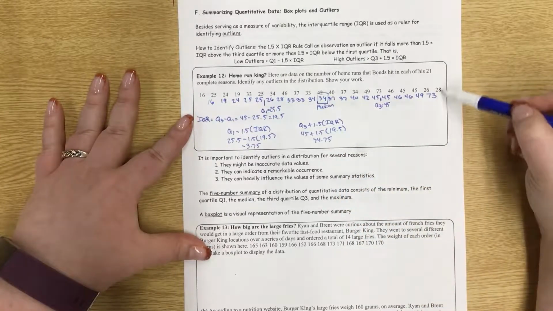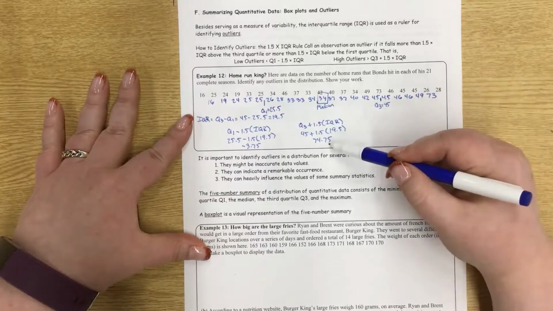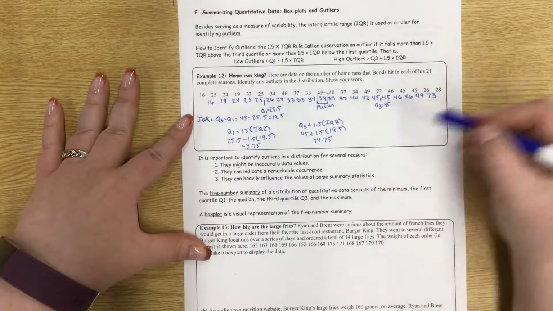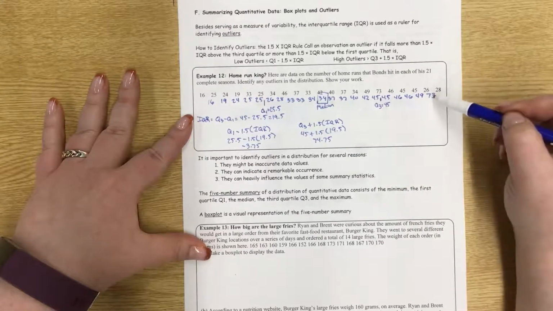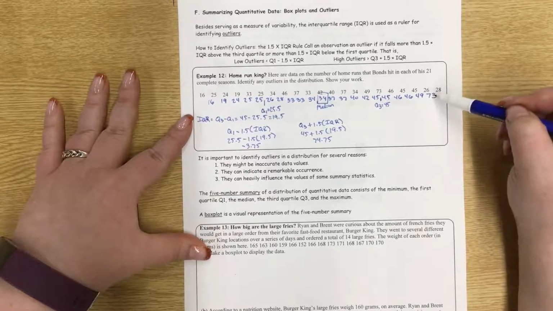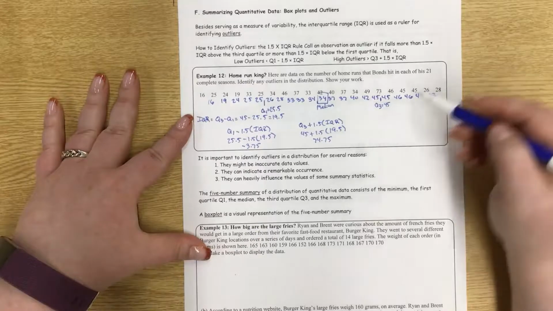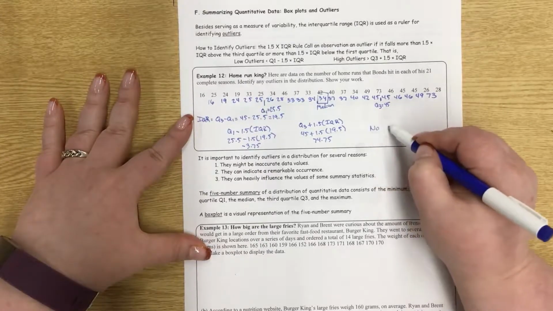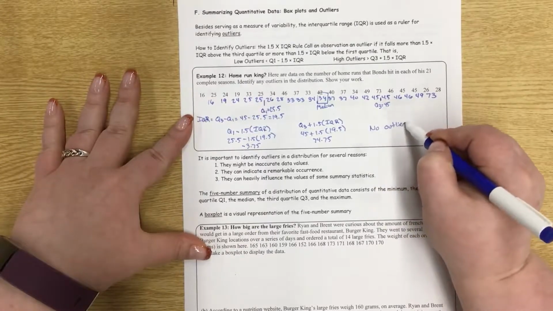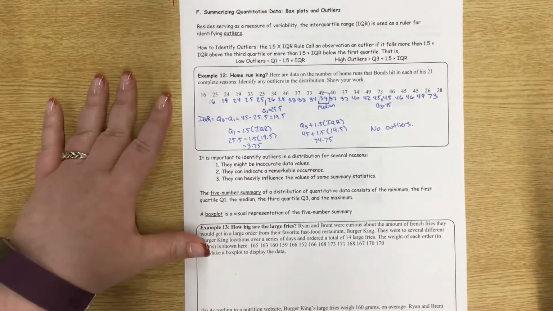Okay, there are no numbers over here that are greater than 74.75. So even though 73 looks like it could possibly be an outlier, and maybe you would have made that mistake yesterday, it is not. So we can say that there are no outliers. Not too hard.